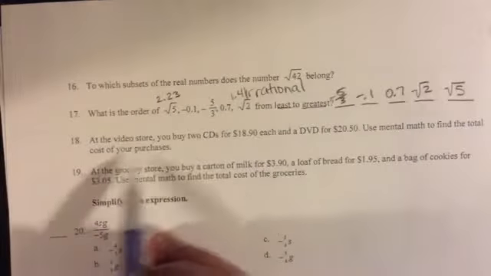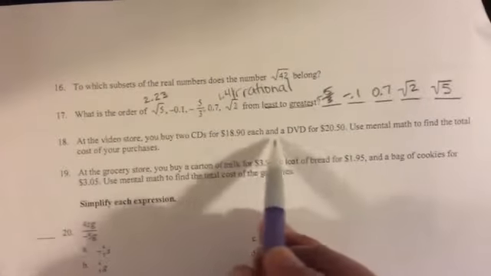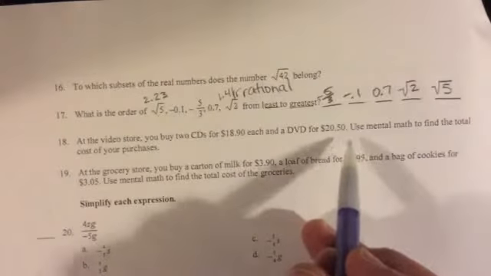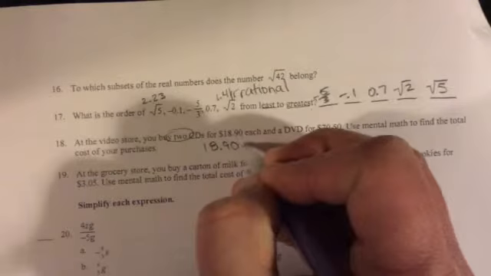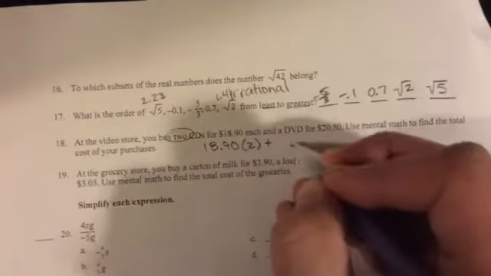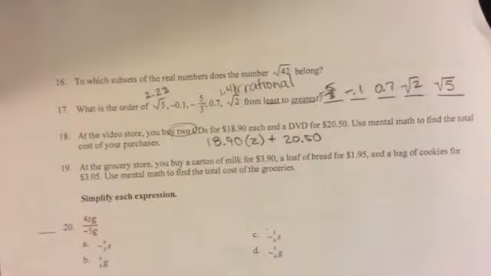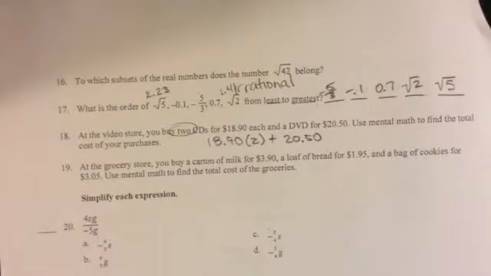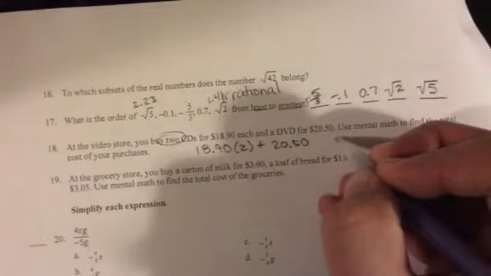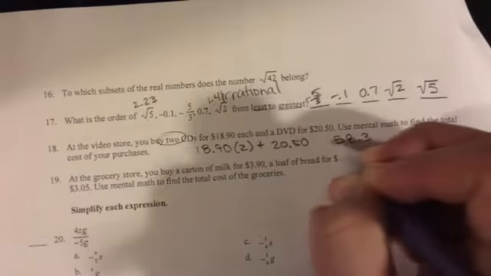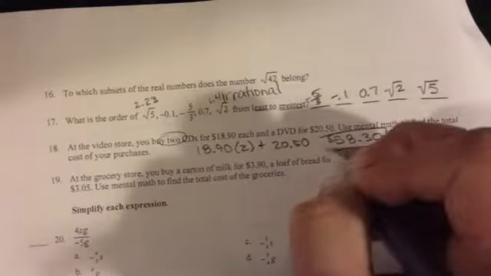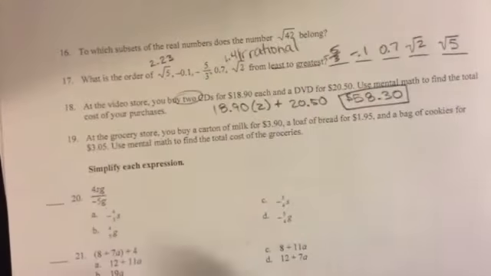The next question says, at the video store you buy 2 CDs for $18.90 and a DVD for $20.50. We want to find the total cost of our purchases. Well, we're buying 2 CDs, so that's $18.90 times 2 plus 1 DVD, which is $20.50. So I just go ahead and type that in the calculator. And I'm going to be spending $58.30. In your calculator you're going to see 58.3, but remember we're talking about money here, so you need to add that other decimal place value there.